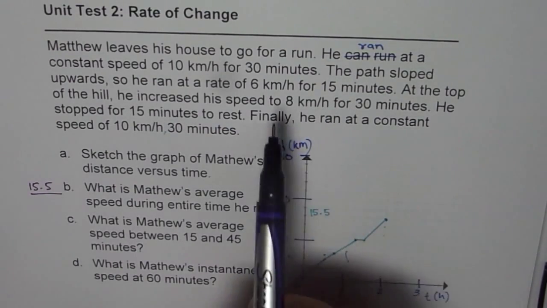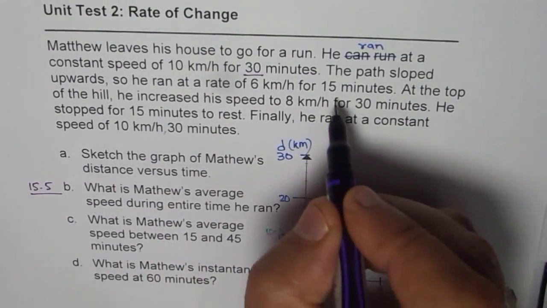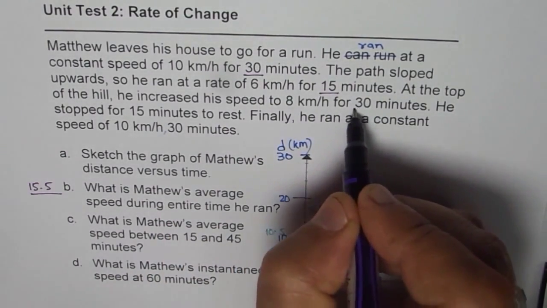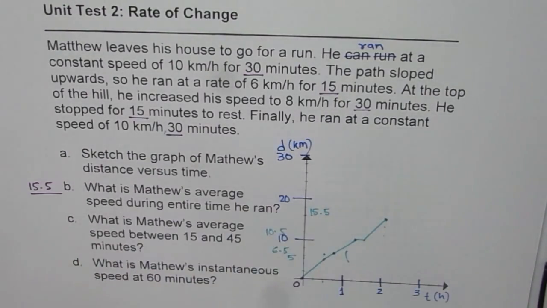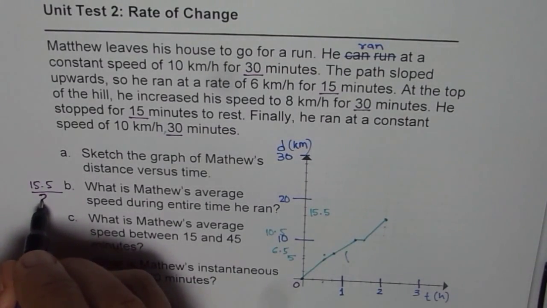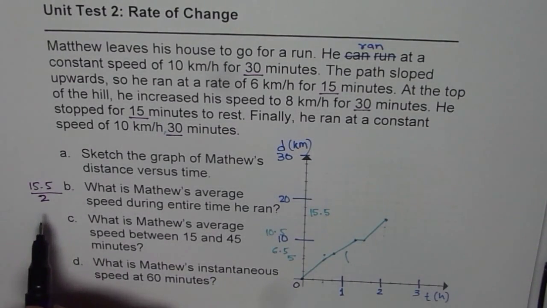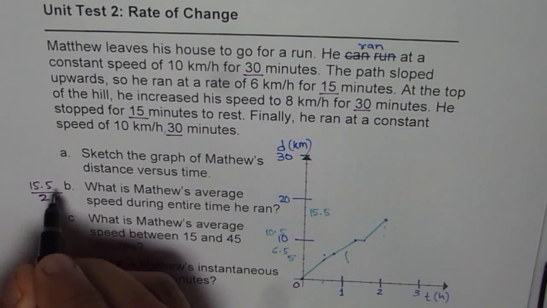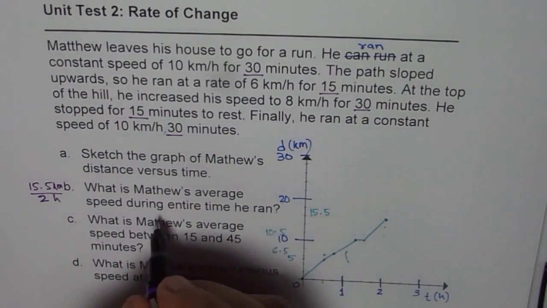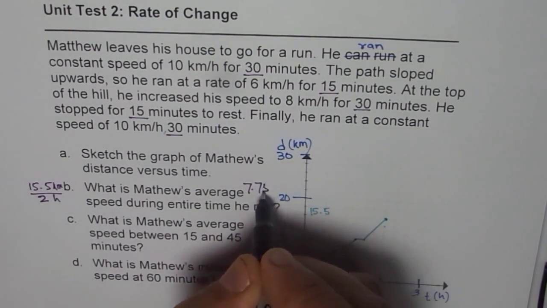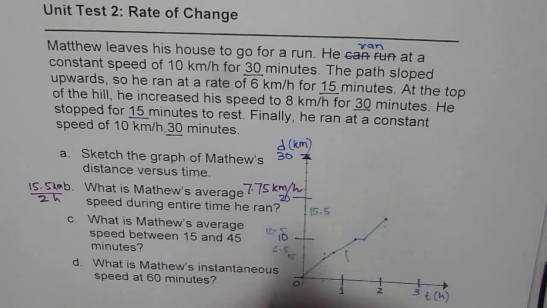But let's count it. 30 minutes and then 15 and 30. So 1 hour 15 minutes, 1 hour 30 minutes, and then that is 2 hours, correct? So total time is 2. So this is in hours and that is in kilometers. So we have average speed of 15.5 divided by 2 hours. So that is the answer, which is 7.75. So we can write down the answer here, 7.75 kilometers per hour.